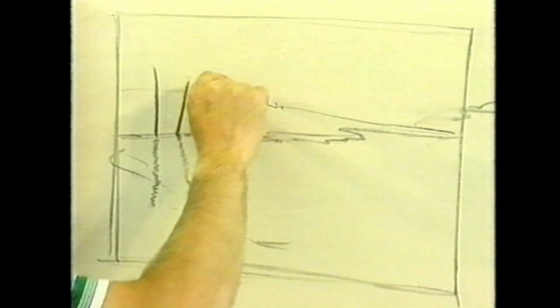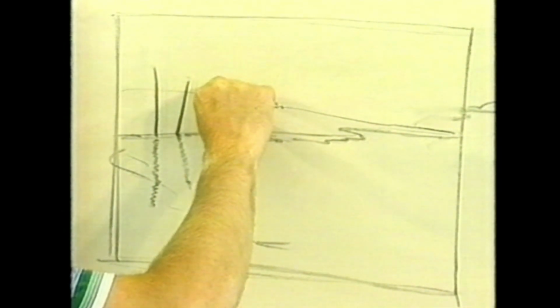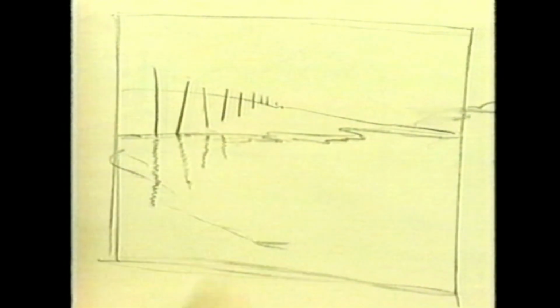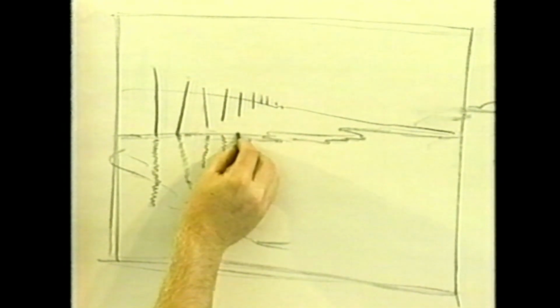There's that one. This one, let's see, it may not even be seen. Oh, we are going to see it. A little bit.